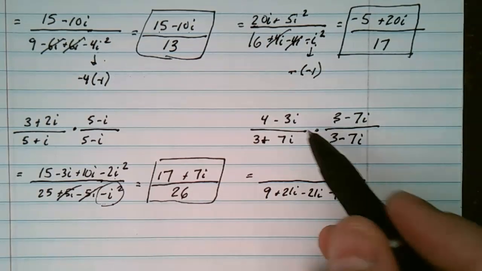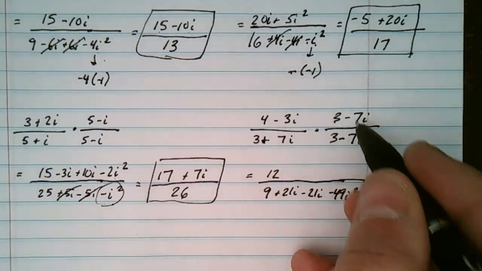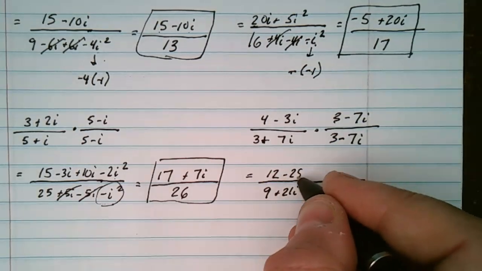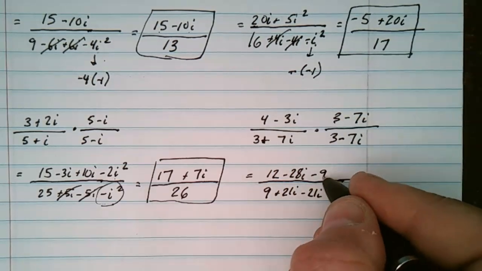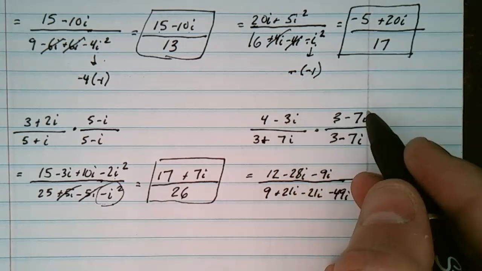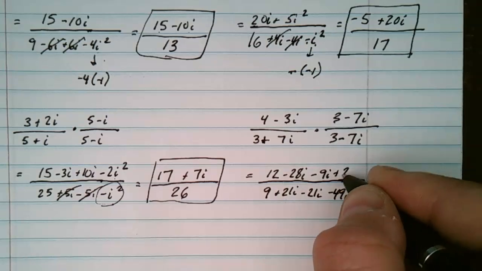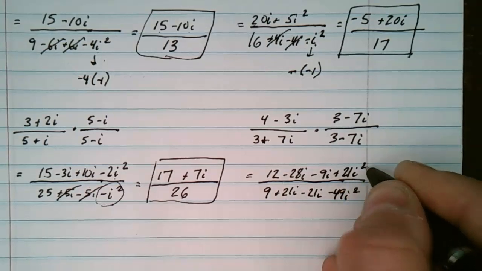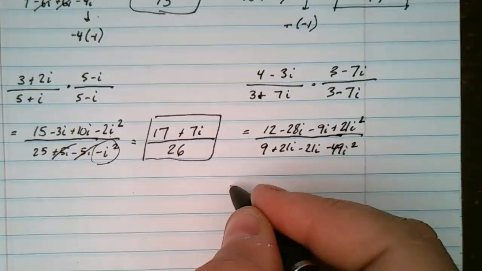Okay. And then up here, 4 times 3 is going to give me 12. That's going to give me minus 28i. That is going to give me minus 9i. And then 3i times 7i. Both are negative, so that's going to give me a positive, and it's going to be 21i squared. Okay. Now I've got to reduce all of this and combine like terms.